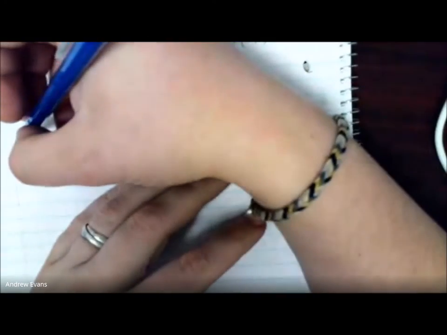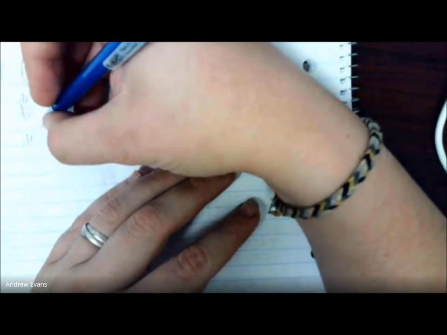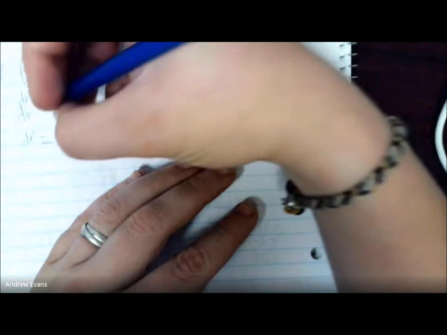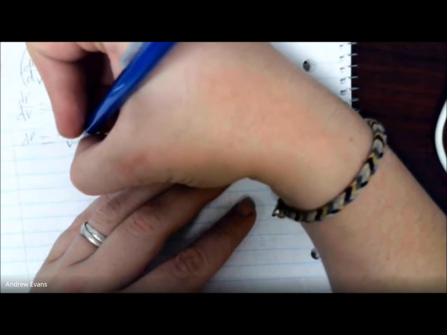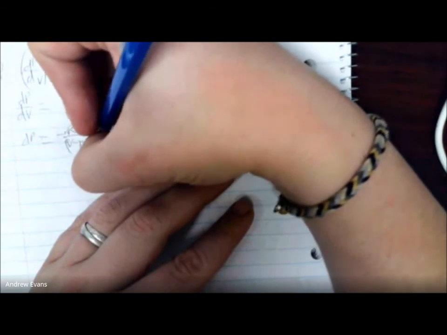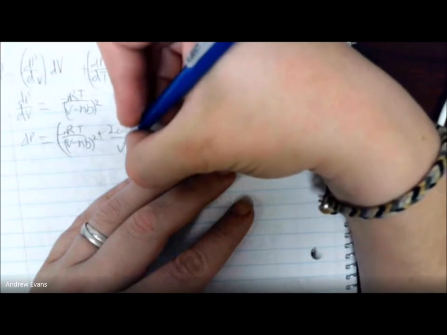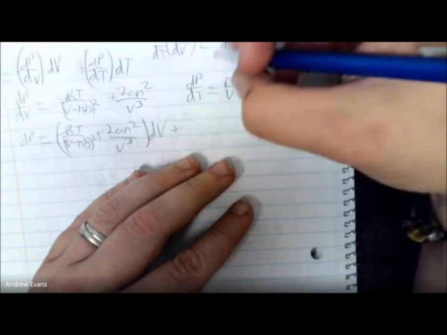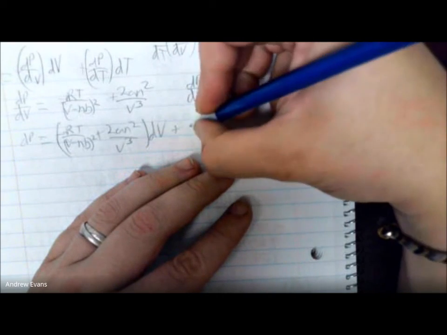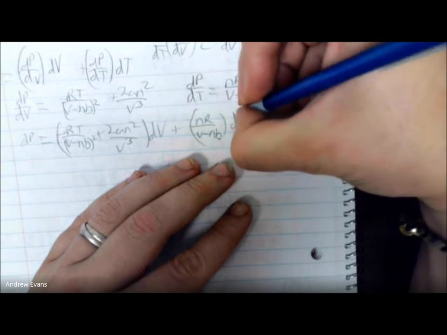So our partial differential is dP equals negative nRT over (V minus nb) squared plus 2an squared over V cubed dV, plus nR over (V minus nb) dT. But okay, so that's really the solution to that.